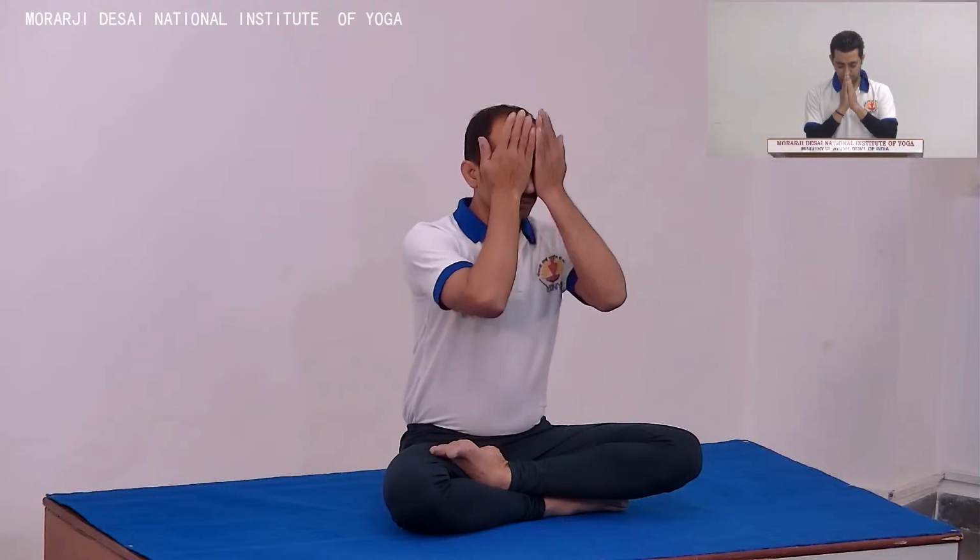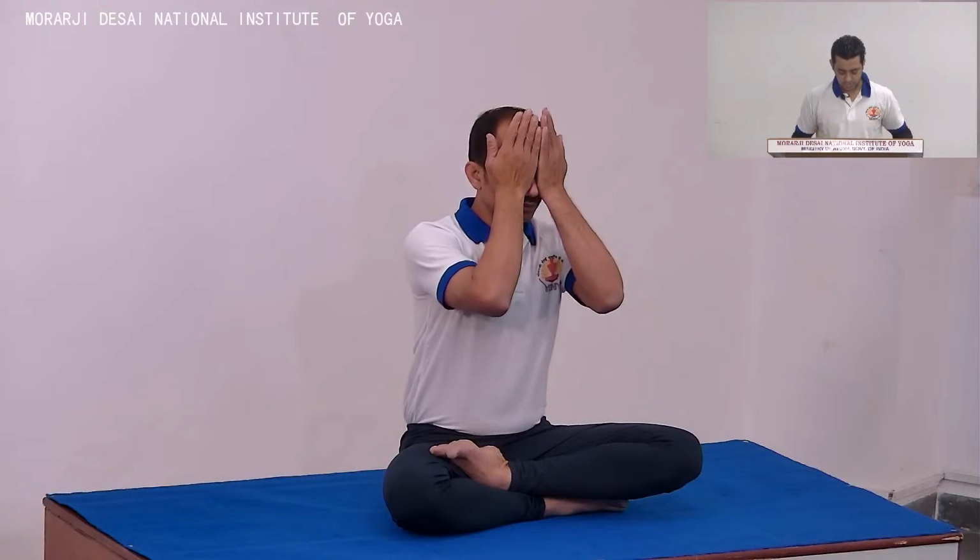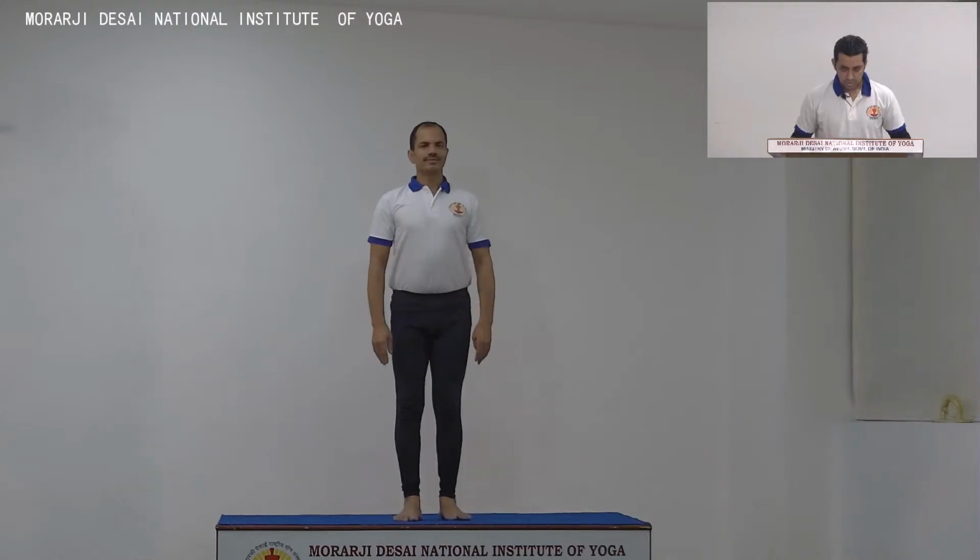Gently place your palms on your eyes and open your eyes. Now, let us move towards loosening practices. Please stand up at your place. These practices help to increase blood circulation in the body and give the strength and flexibility to the joints. So, start loosening practices. We begin with the neck practices.